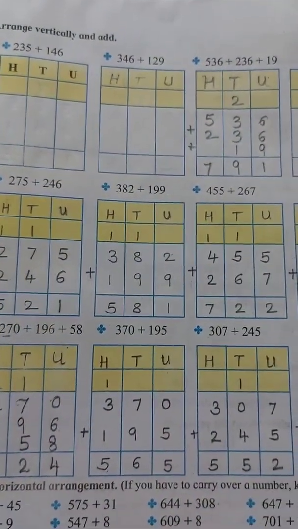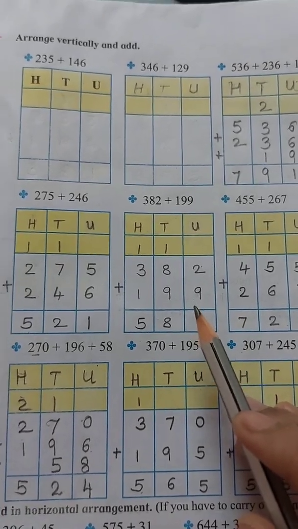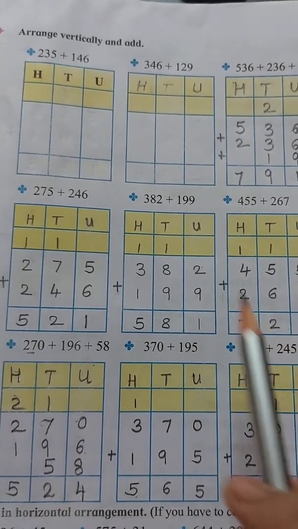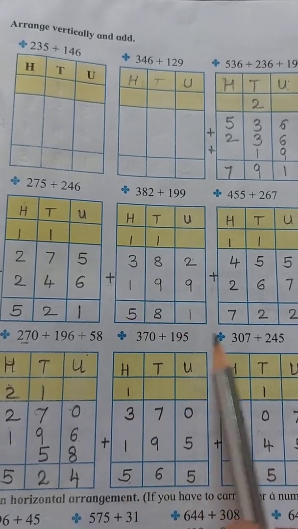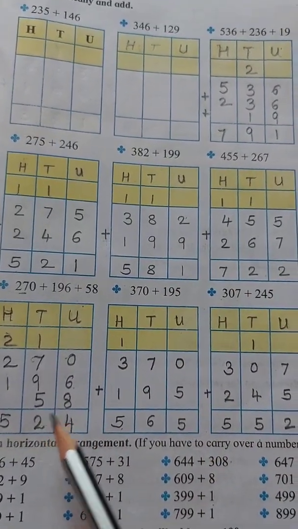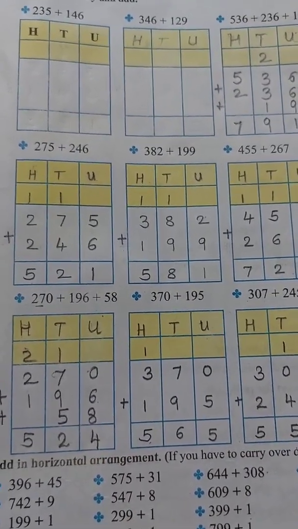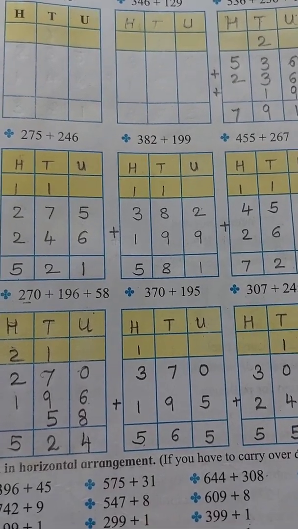Here are few more sums given. You are going to add the numbers correctly. But before that, when you write the numbers in vertical manner, see that you write the numbers properly. You place the numbers in proper columns.